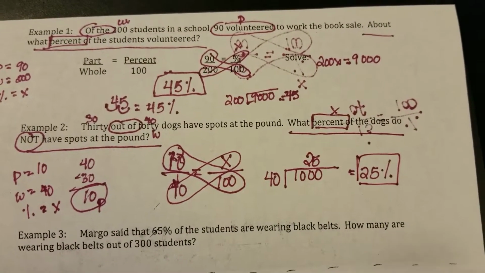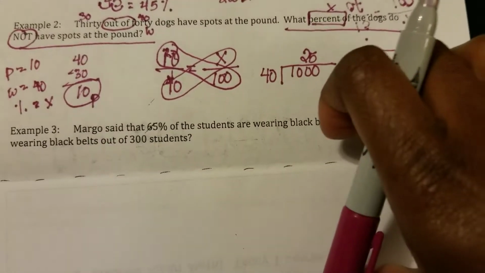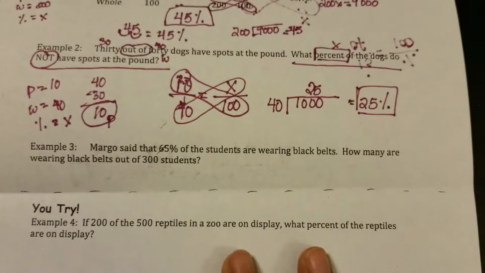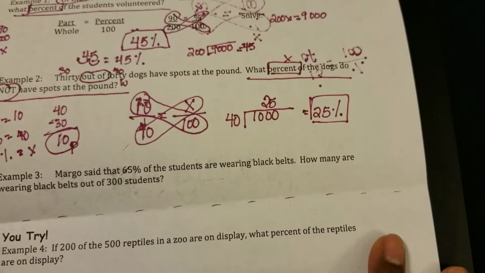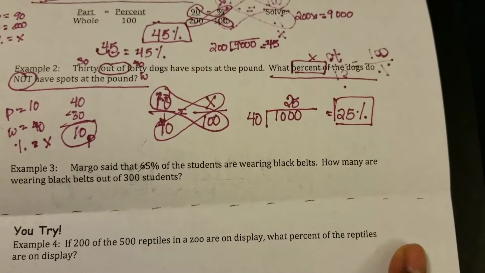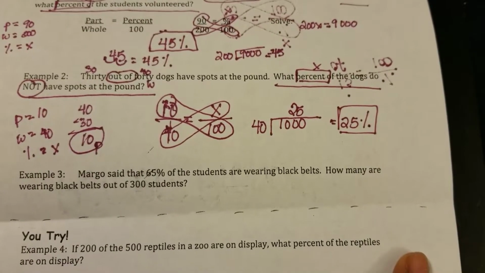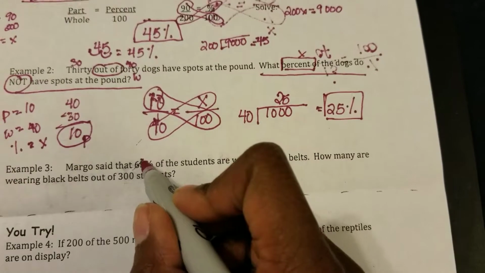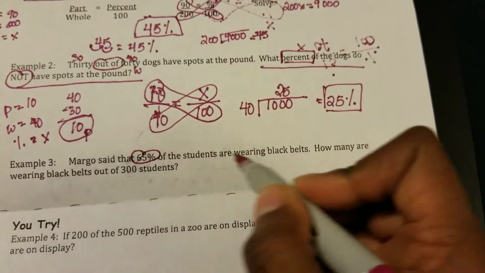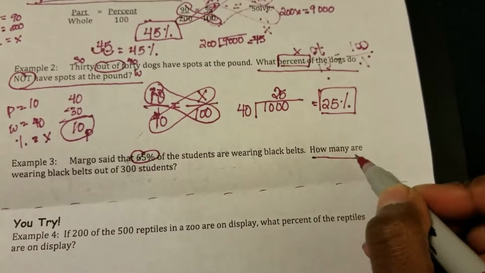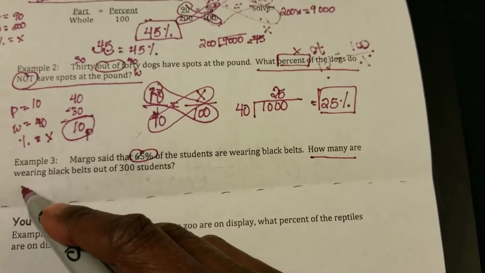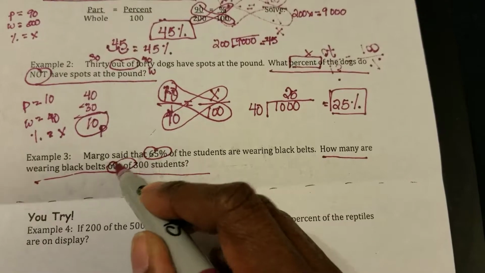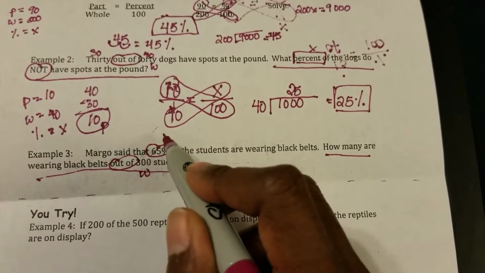Okay, last example before you work with your partners. Okay, Margot said that 65% of the students are wearing black belts. How many are wearing black belts out of 300 students? Okay, so here, what's given to us is the 65%. Okay, how many are wearing black belts? There's that keyword, out of 300. So there's our whole, and we have our percent.